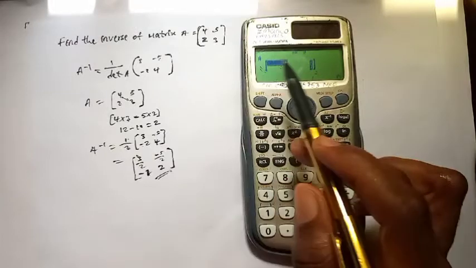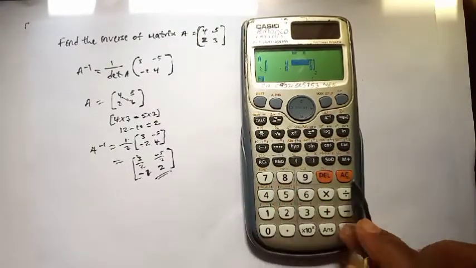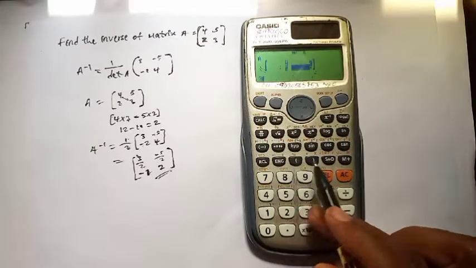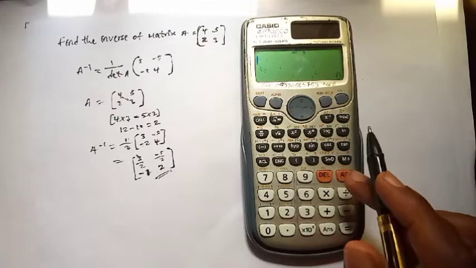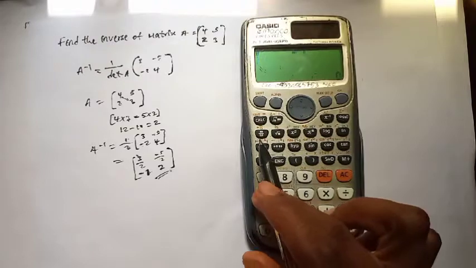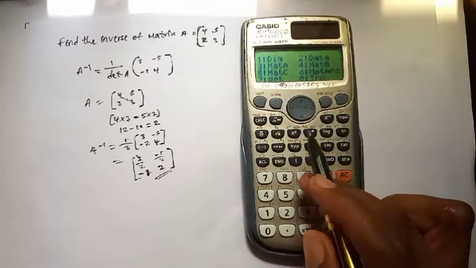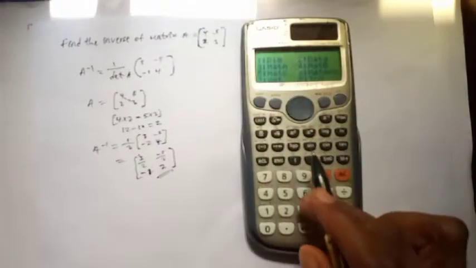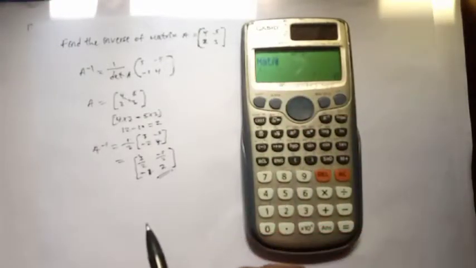Now, let me input these values. This is 4. This is 5. This is 2. And this is 3. Equals to. Now, press AC to save it. Now, press Shift, matrix. Now, select Mat A because that's what we used, which is option 3. Select Mat A.